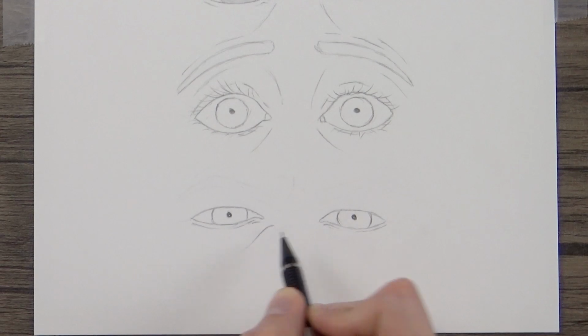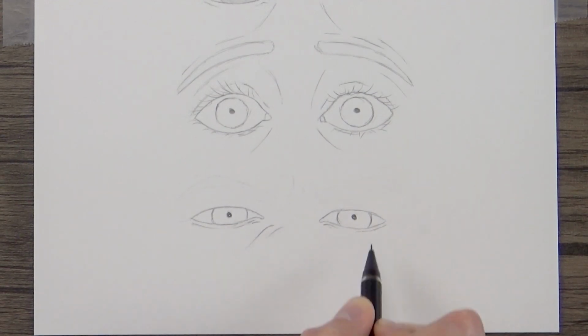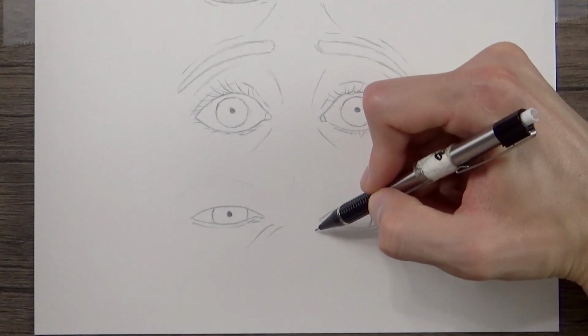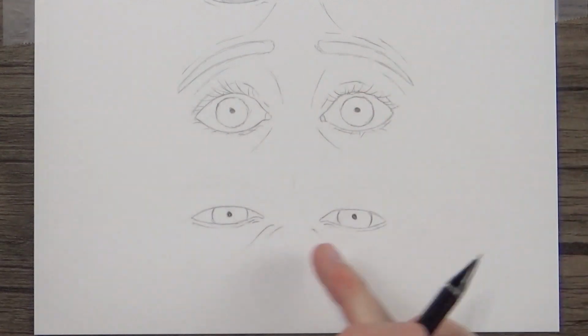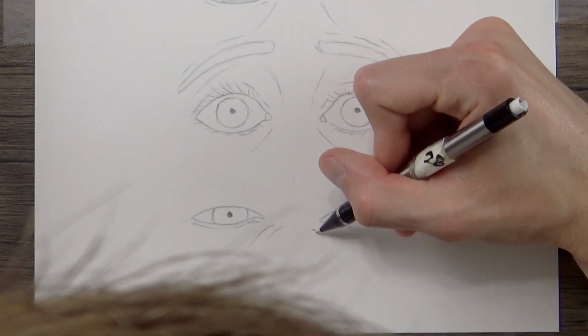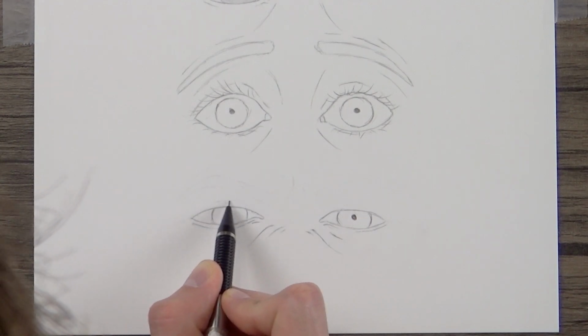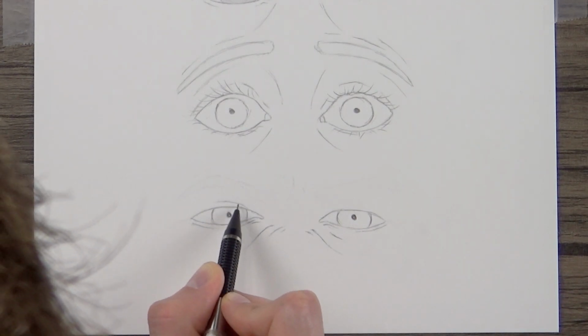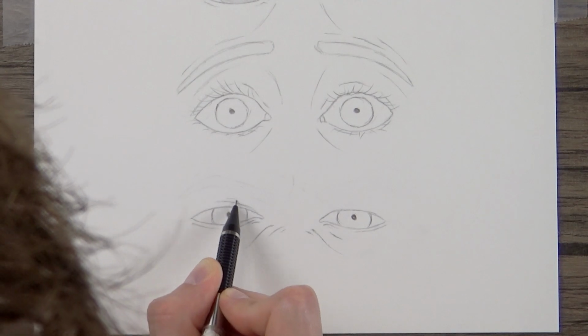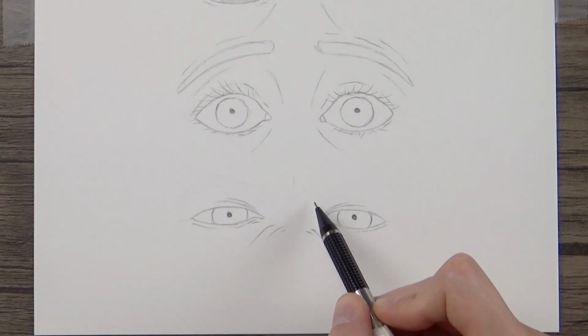And then a few down here, where the nose would be. We're not going to get into noses, but picture a nose here. This would also be scrunched up a little bit, and then up above as well. A few more lines. Then we'll go ahead and add the eyebrows.